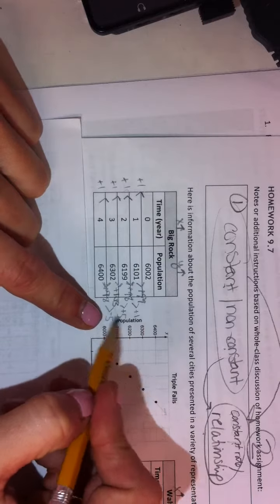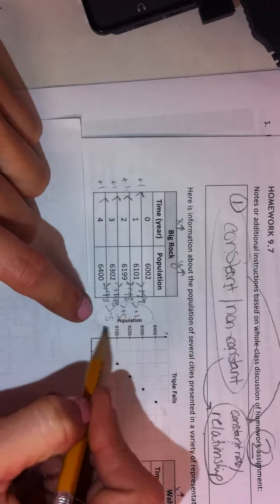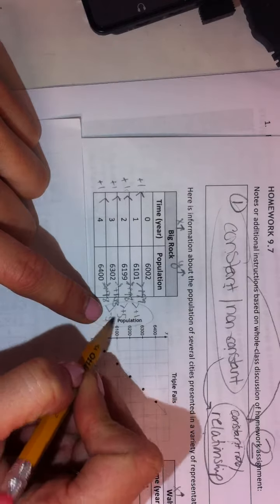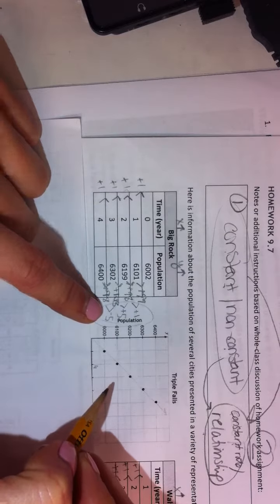Then I went ahead and found the second difference. The second difference tells me if it's quadratic or not. If the second difference is not the same, then it's not quadratic. So we've already crossed out quadratic and linear.